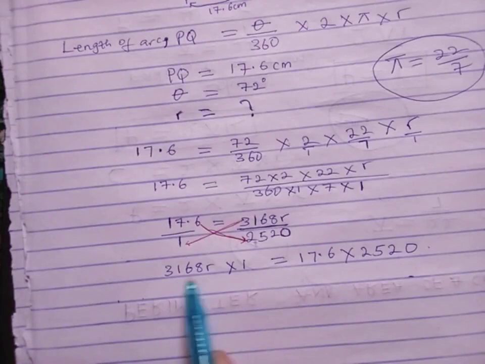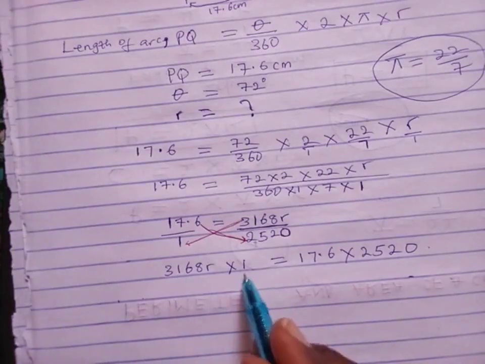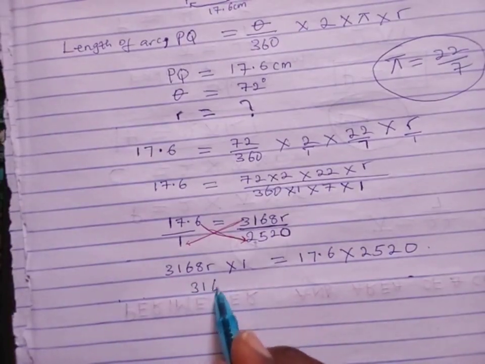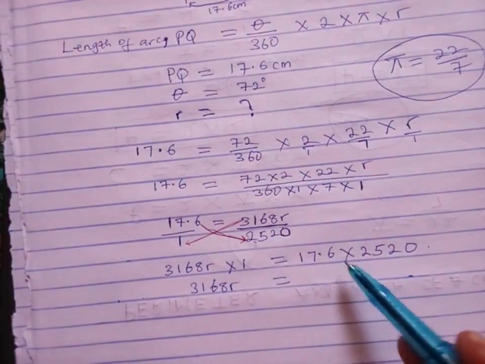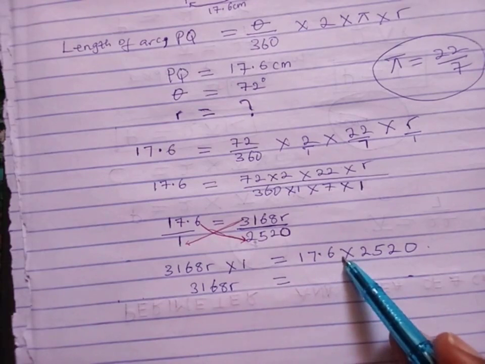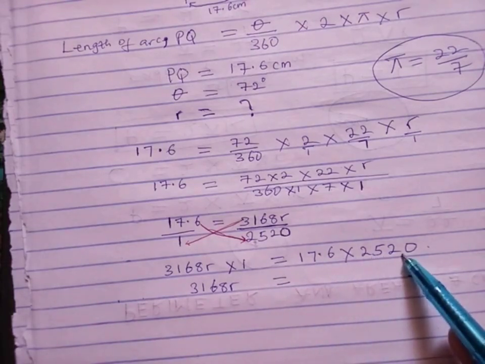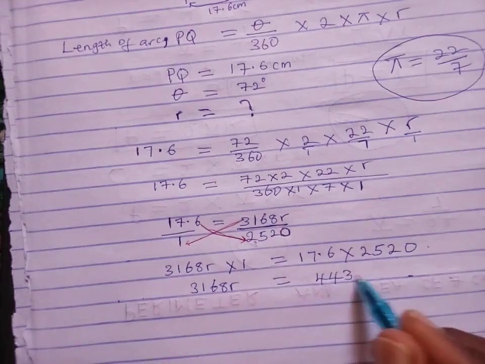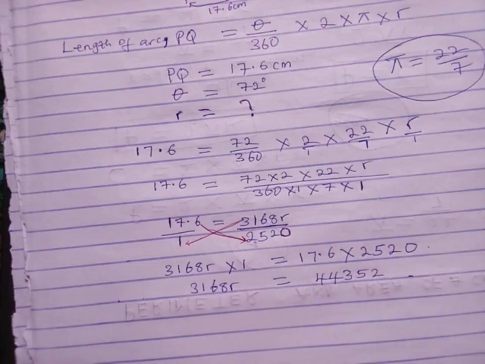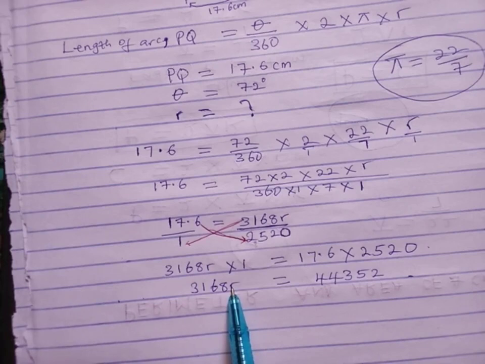So when we multiply this by 1, we get 3168r equals, and when we multiply 17.6 by 2520, we get 44352. All right. So for us to find this r, which is the radius of the circle, we'll have to divide both sides by 3168.